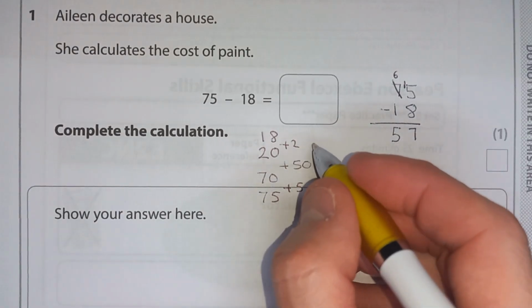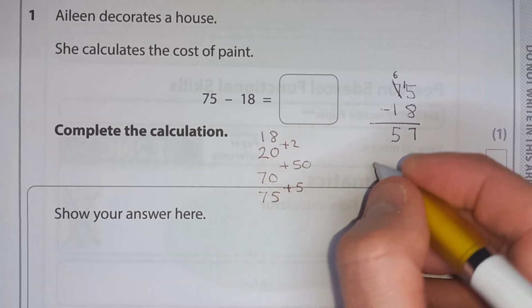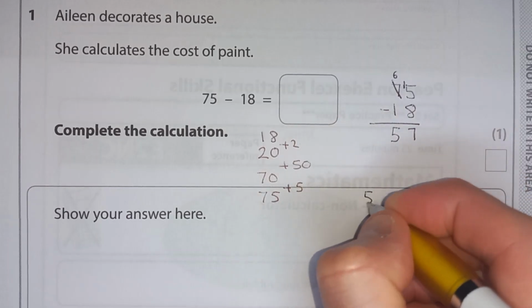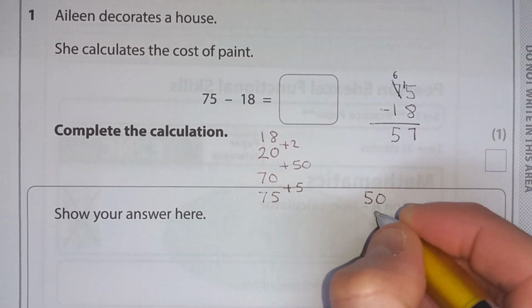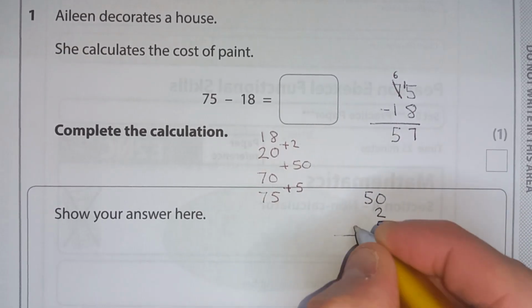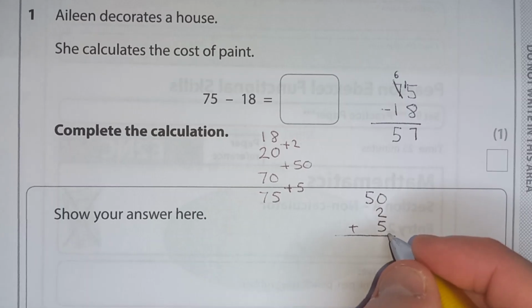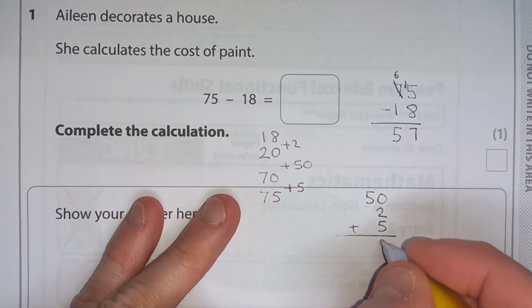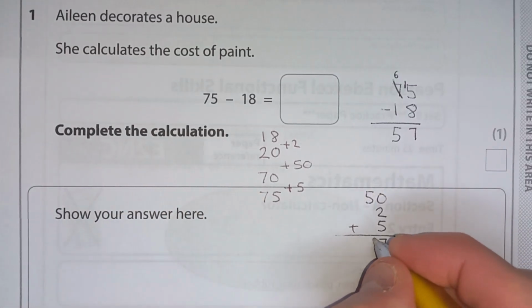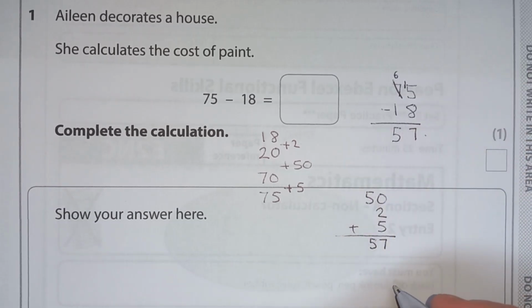So if we look at all of these 3 bits that we've added together, well, let's do the biggest number first. We've got the 50, we've got 2, and we've got 5. Adding these up, now we've just got 5 plus 2, which is 5, 6, 7. And we've just got the 5. So we get our 57. So the same answer that we got up there.